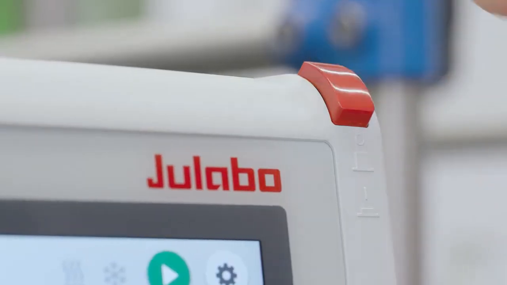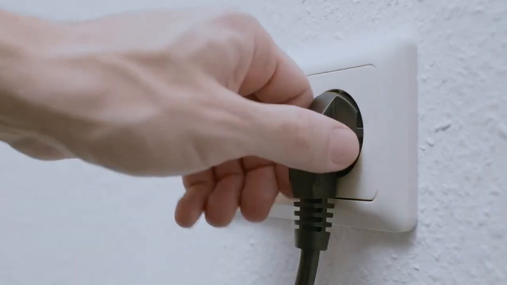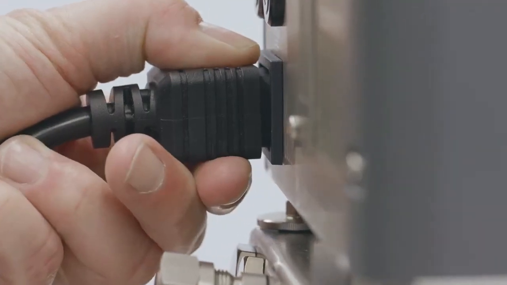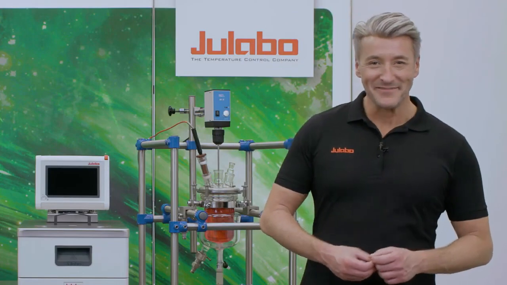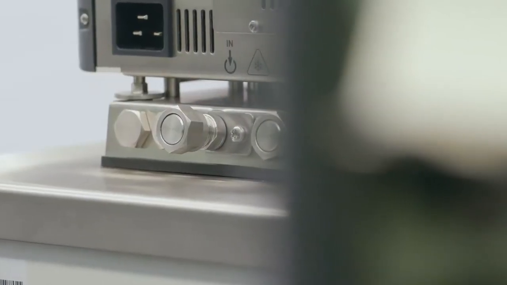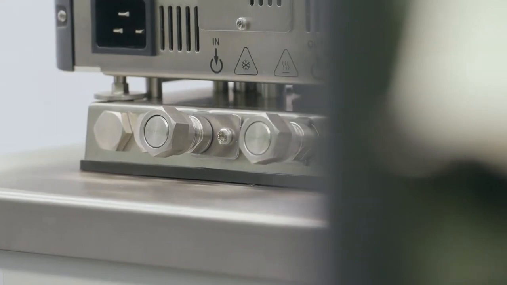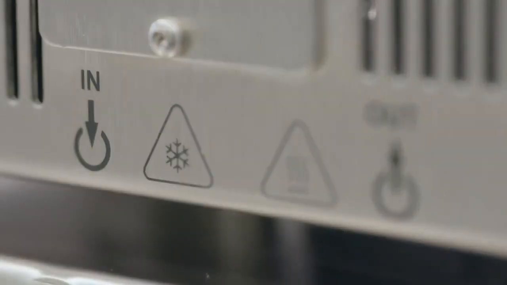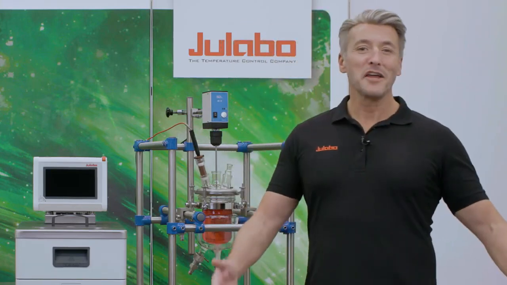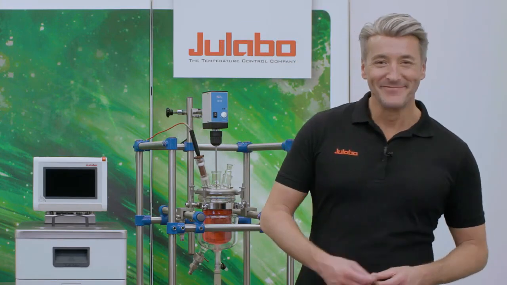First of all, you have to switch off the Magio and disconnect it from the mains voltage. You will not need to drain the bath if it's already filled. On the back of the Magio, you will find 2 connections that are closed with an M16x1 collar nut. One is labeled Output and the other is labeled Input, so you know in which direction the fluid will circulate.